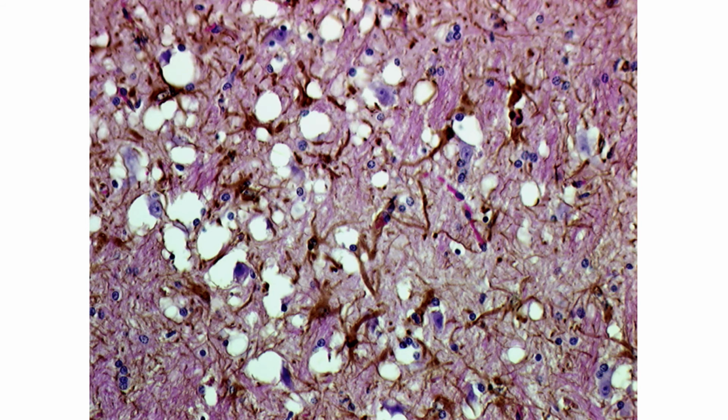Here's a slide of a brain section showing you the spongiform appearance. See all these white areas? They're not supposed to be there. It's supposed to be all brain matter, neuropil. But here the TSE has resulted in the destruction. There are also these dark staining tangles.